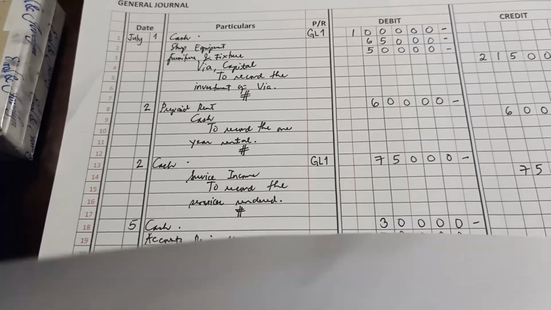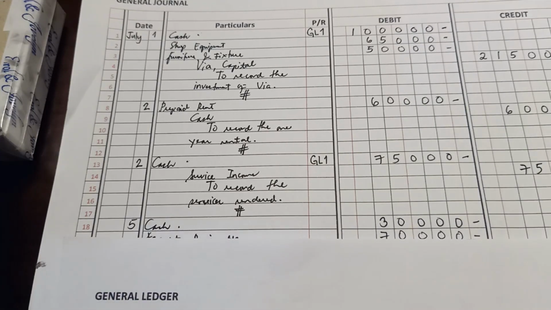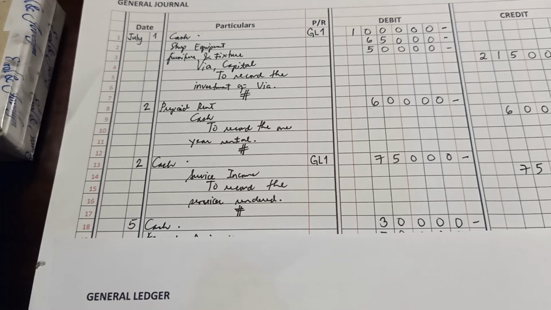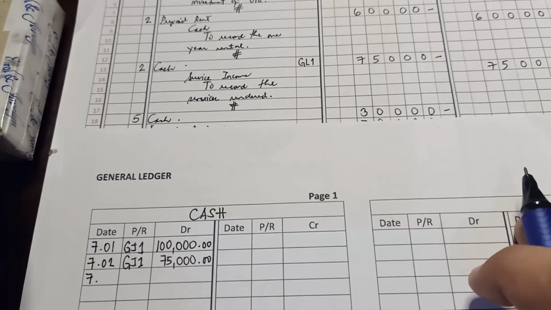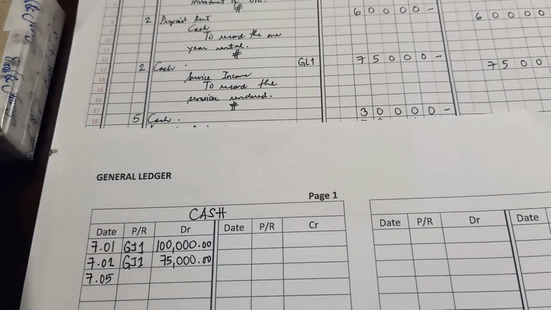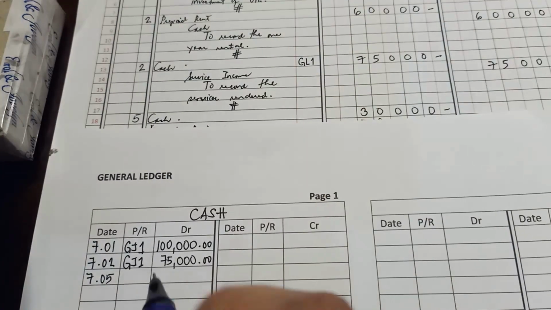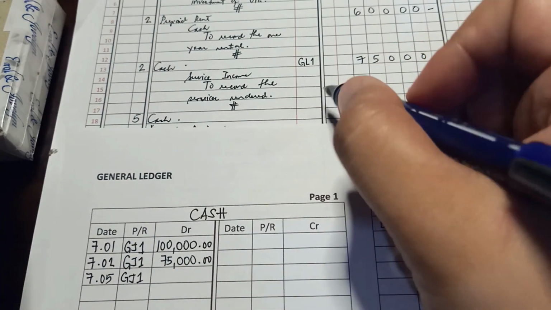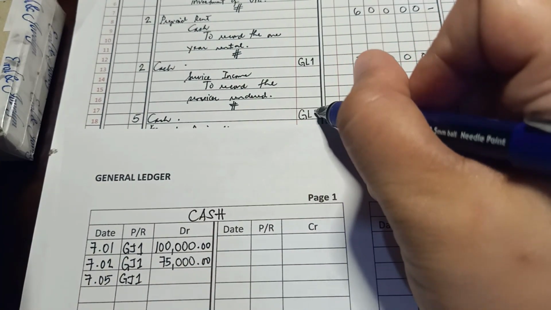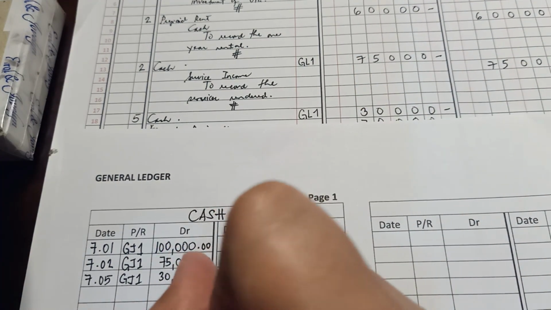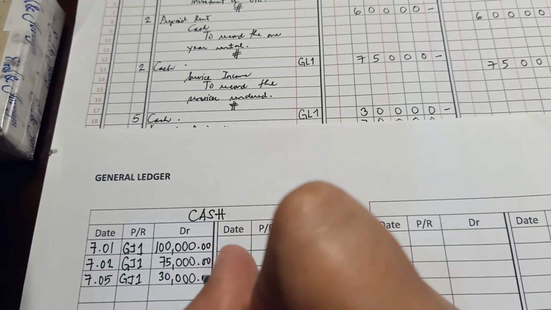Another. We have also July 5. So, lagyan natin ulit 705. Okay. So, again, saan kinuha? It's in the General Journal 1. So, again, dito naman, lalagay natin General Ledger 1. Yan. So, magkano? It's 30,000 pesos.